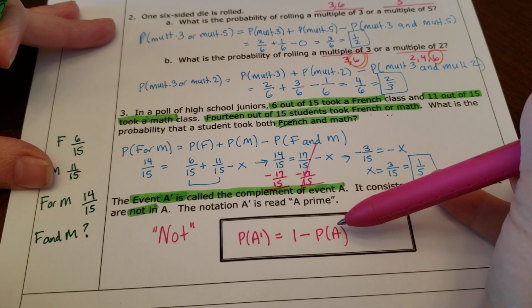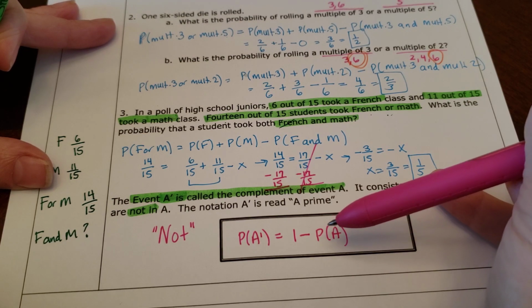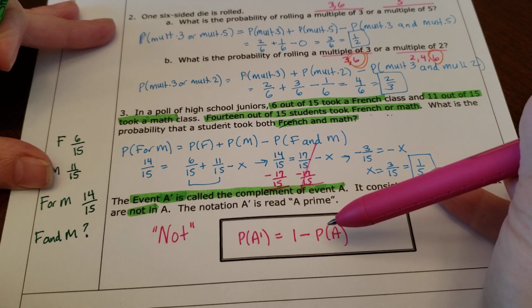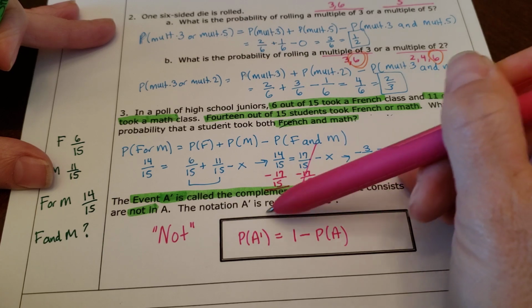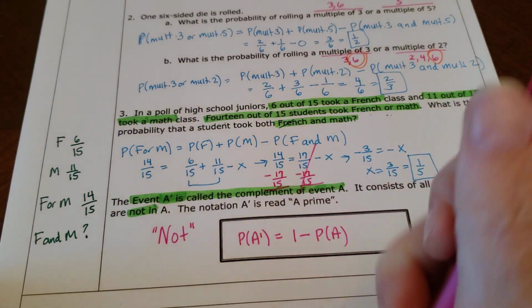And this should make sense because probability has to equal 1, so you cannot get any value greater than 1. So if we're trying to figure out some piece that's missing, you can just do 1 minus that piece, and that'll give you the missing information.